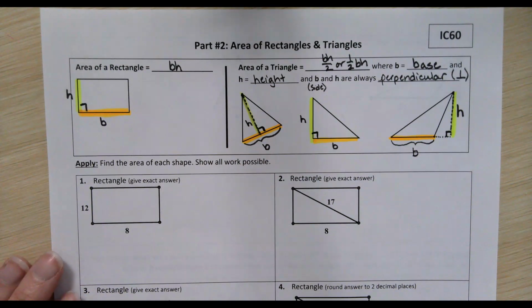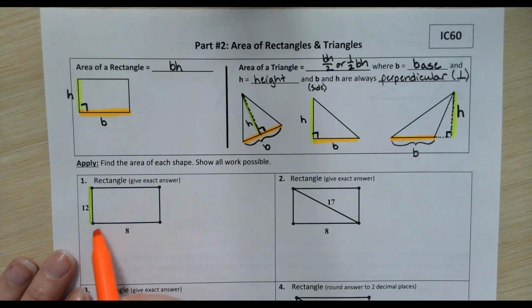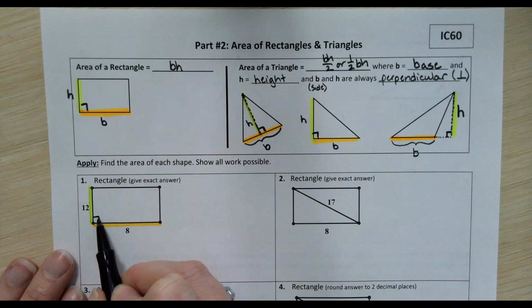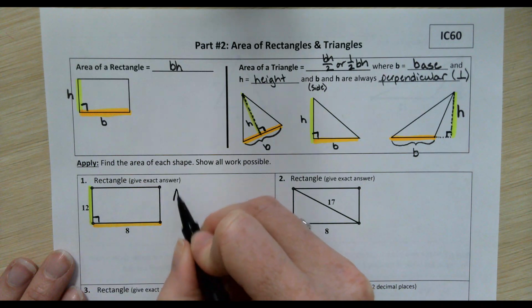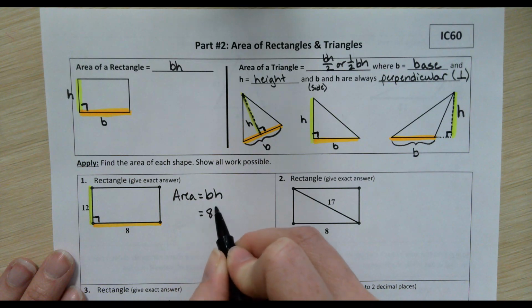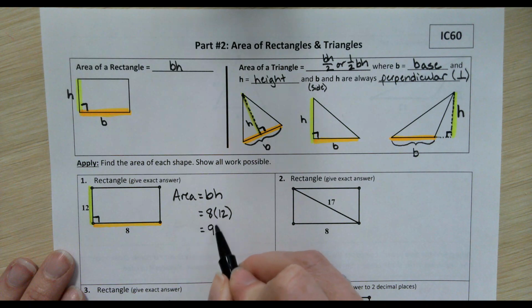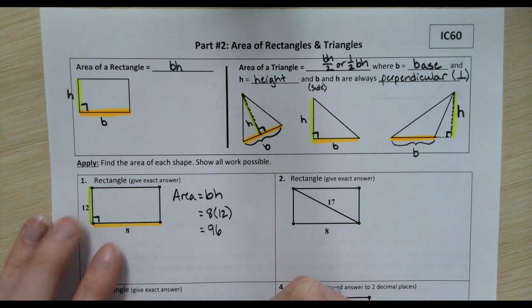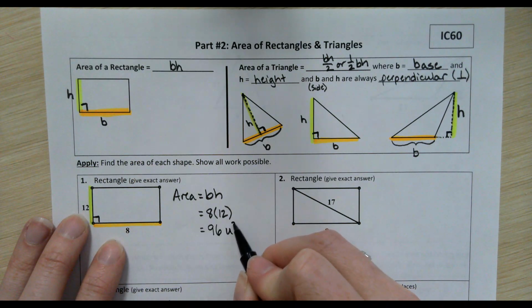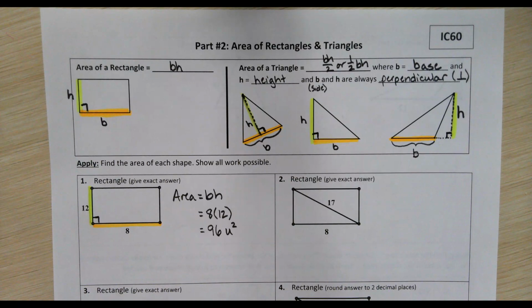Jumping into example 1, it looks like we're in good shape. If we choose this 12 to be the height, then this side here would be the base. Since it's a rectangle, we know that's a nice right angle. And so if we're looking for the area, all we need to do is take that base and that height, so that 8 and that 12, and multiply them together. And that would give us an area of 96. Since there are no units, we can just say that it's square units instead of inches squared, square inches, or square miles, or square centimeters.